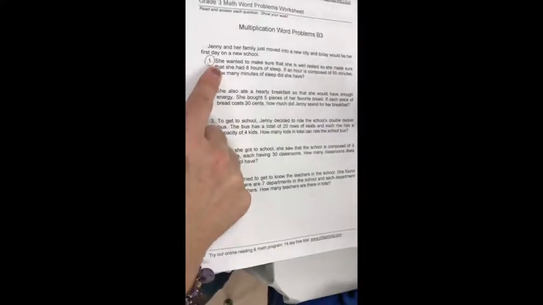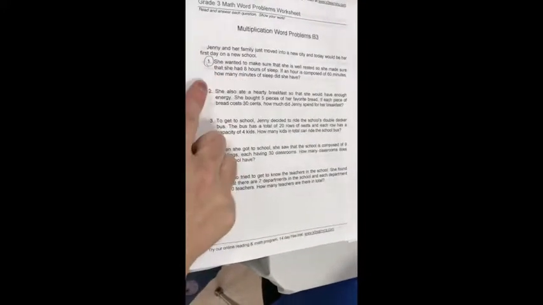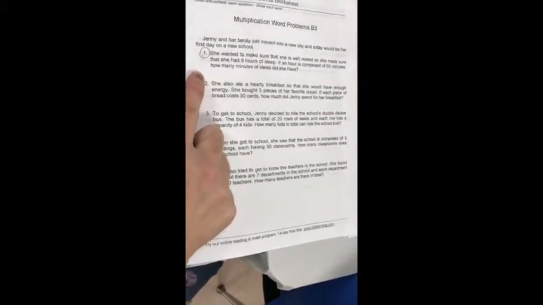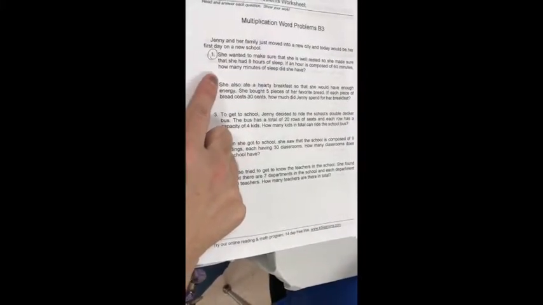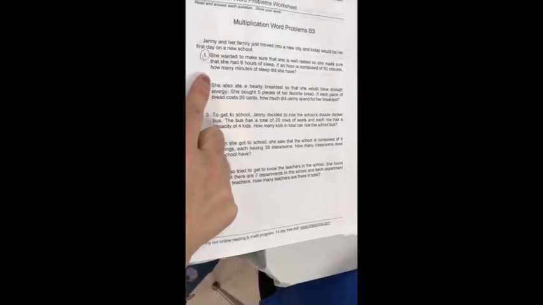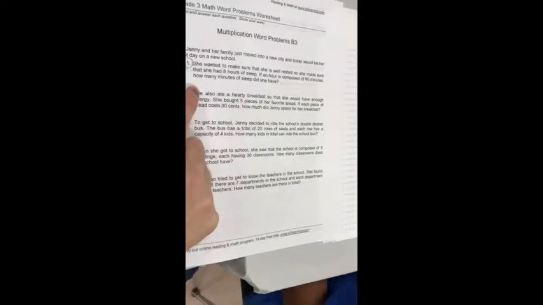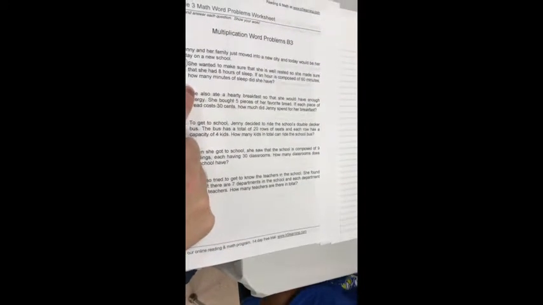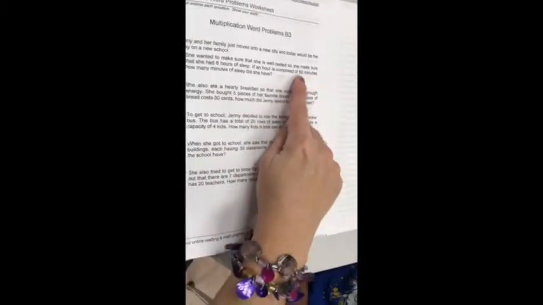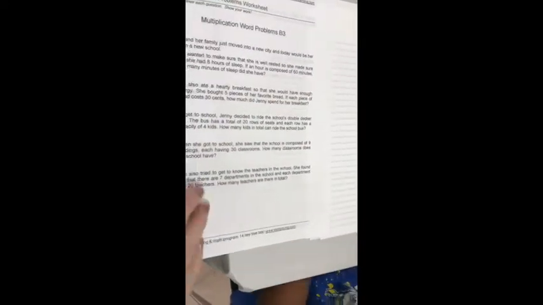Oh, that's okay. Here, I'll read it out loud. She wanted to make sure that she is well rested, so she made sure that she had 8 hours of sleep. If an hour is composed of 60 minutes, how many minutes of sleep did she have? So 6 times 8. Are you sure it's 6 times 8? Yeah, I'm going to do 6 times 8 and then add a 0. Very good. That's exactly what I wanted to hear.